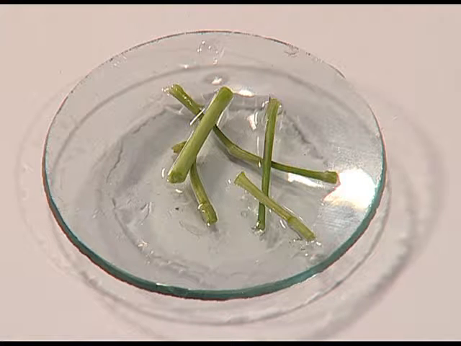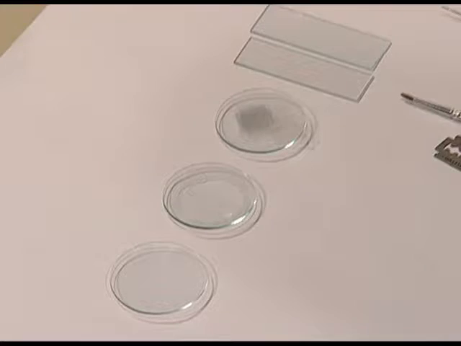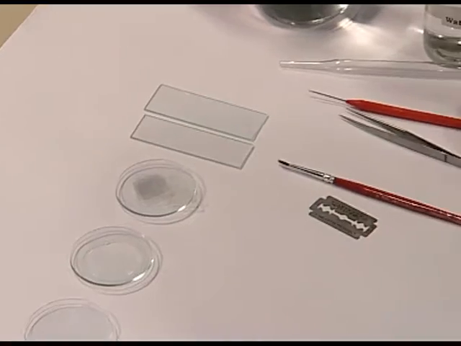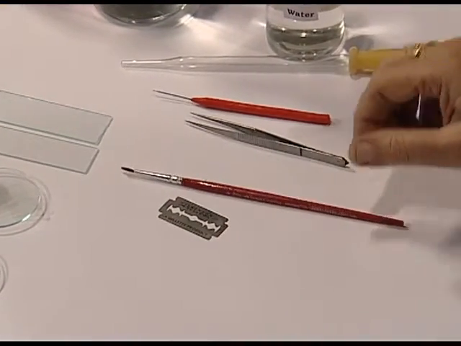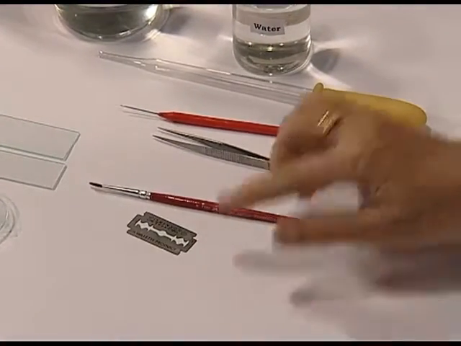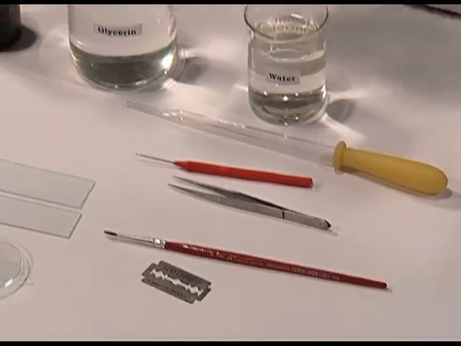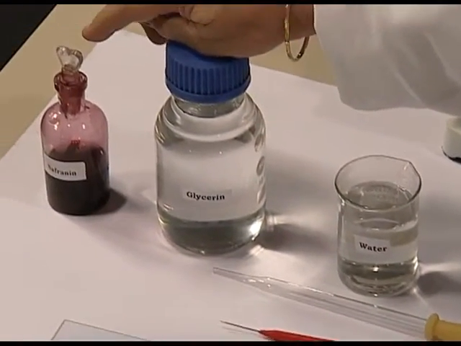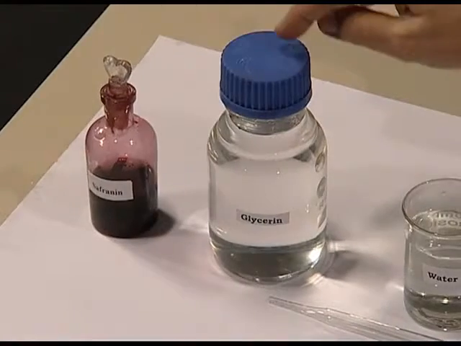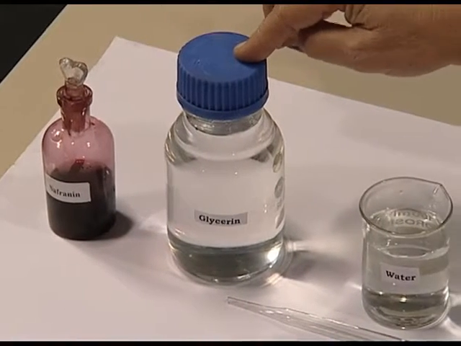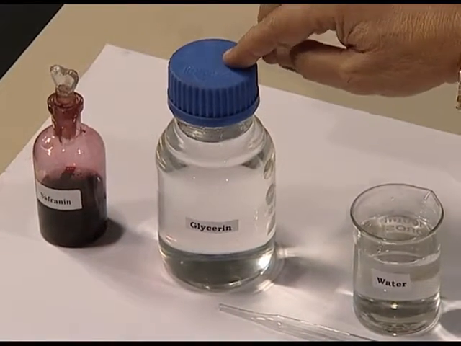We require some watch glasses, slides, cover slips, needle, forceps, brush, blade, dropper, stain such as safranin, and a mounting medium. For mounting we require glycerine.